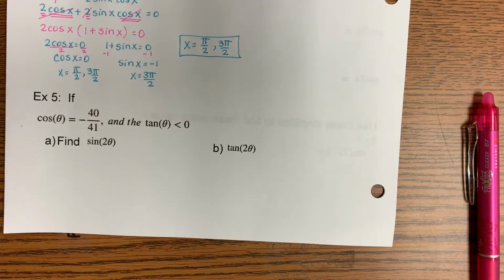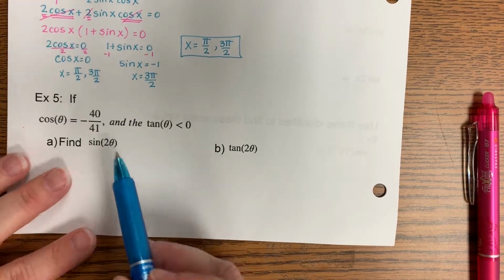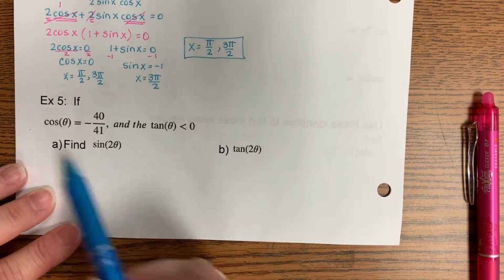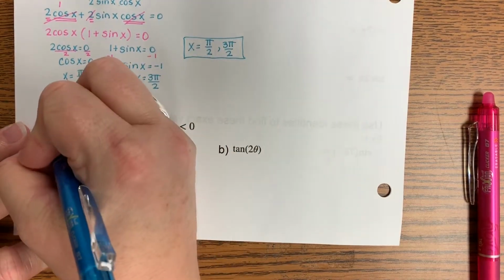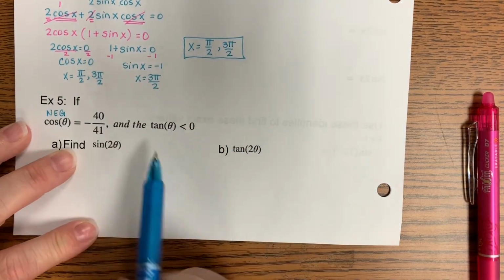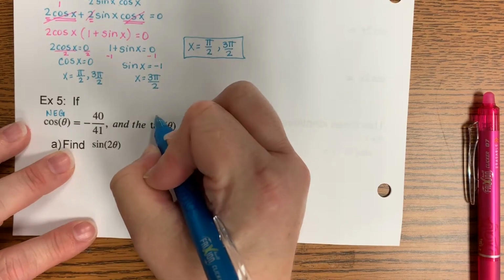So now let's take a look at example 5. Kind of started this one for you in class today, but that's okay. We'll go ahead and look at it anyway, as if we've never seen it. So I have to figure out how to draw my picture. Which quadrant am I in? So notice that cosine is negative, and we know that tangent is also negative.